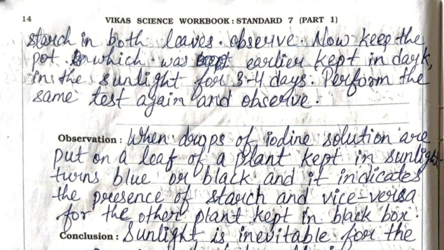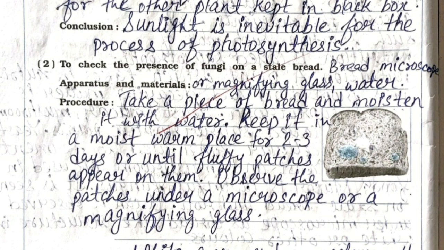Observe. Now keep the pot which was earlier kept in dark in the sunlight for 3 to 4 days. Perform the same test again and observe. Now the observation. When drops of iodine solution are put on a leaf of a plant kept in sunlight, it turns blue or black and it indicates the presence of starch, and vice versa for the other plant kept in the black box. Conclusion. Sunlight is inevitable for the process of photosynthesis.